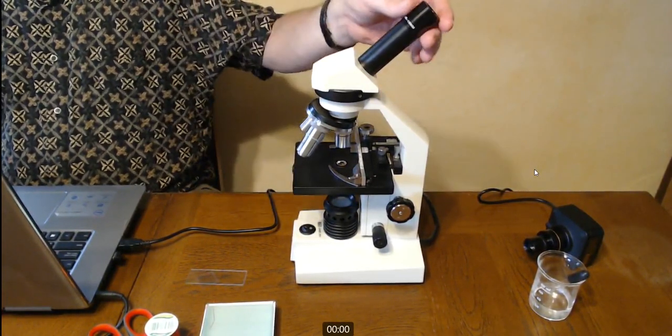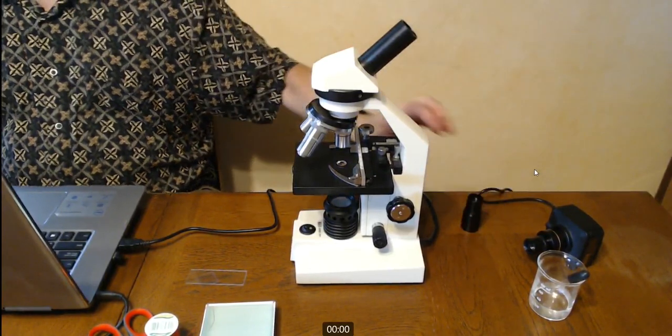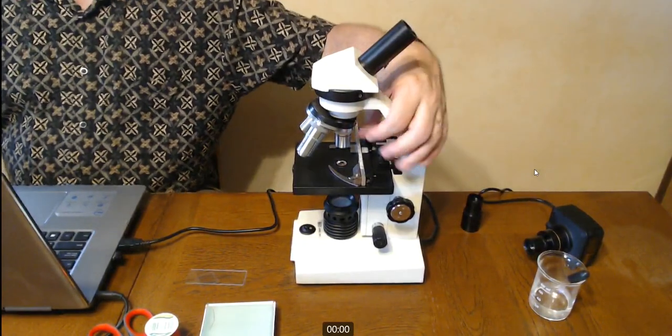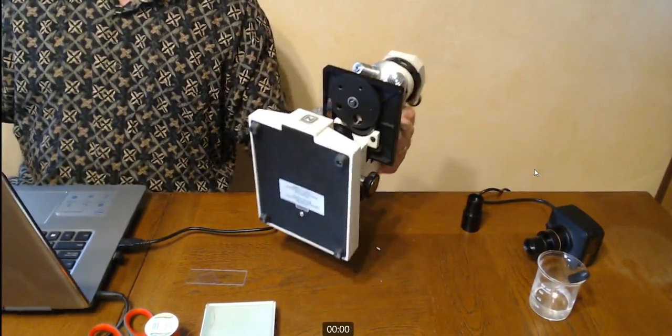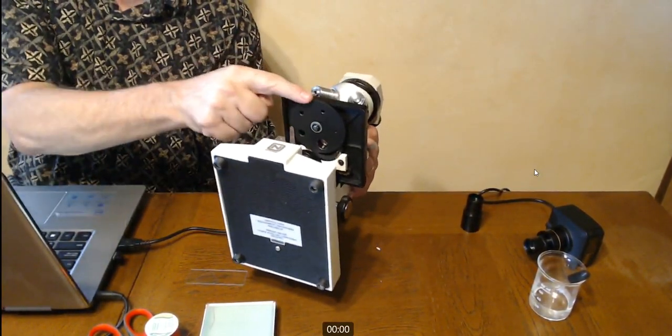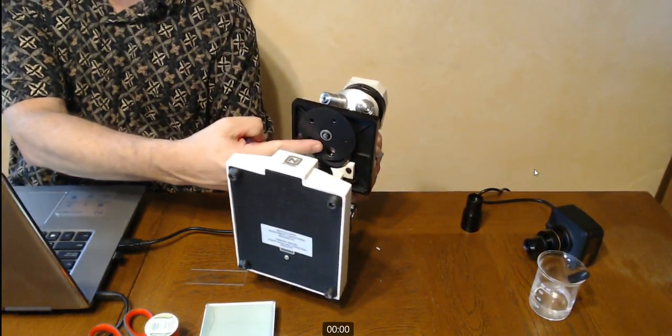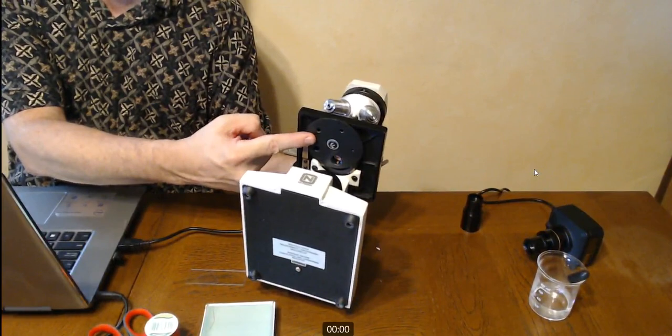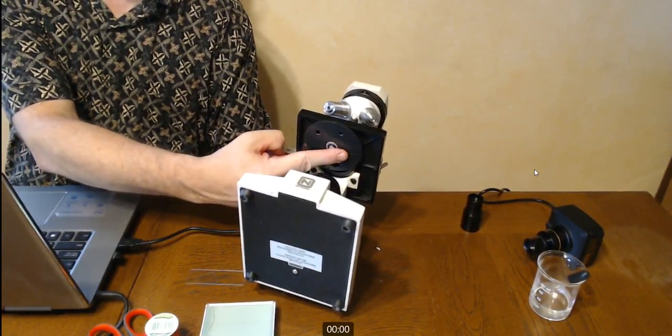Underneath in the front is the diaphragm. It's a little knob. I took that out because I'm going to lift this up and show you the bottom of the microscope. So this wheel here is the diaphragm and all these holes. The larger the hole, the more light it lets through. The smaller the hole, the less light it lets through.